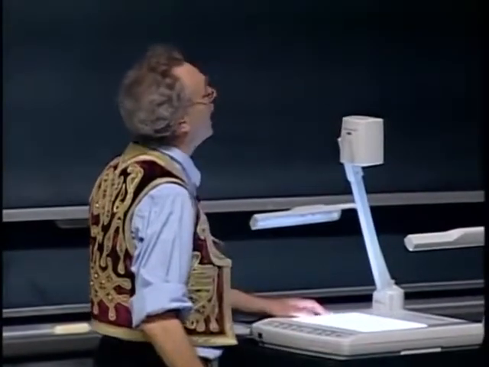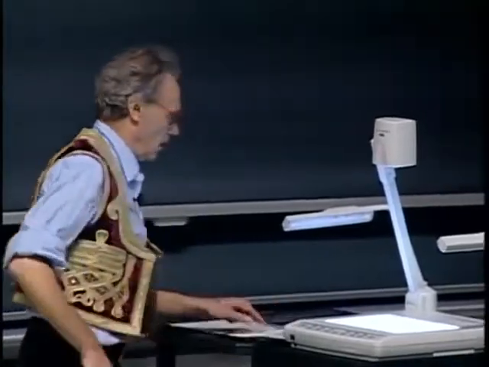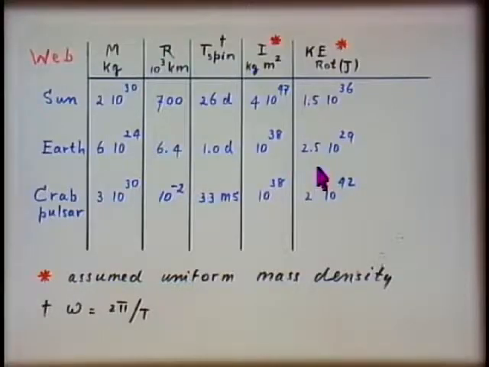And so here you have the data on the Crab pulsar. The mass of the Crab pulsar is not too different from that of the sun. It's about 1.5 times more. The radius is ridiculously small. It's only 10 kilometers. All that mass is compact in a 10-kilometer radius sphere. It has a horrendous density of 10 to the 14 grams per cubic centimeter. So, of course, the moment of inertia is extremely modest compared to the sun because the radius is so small. And the moment of inertia goes with the radius squared.